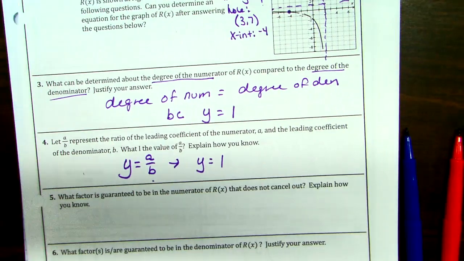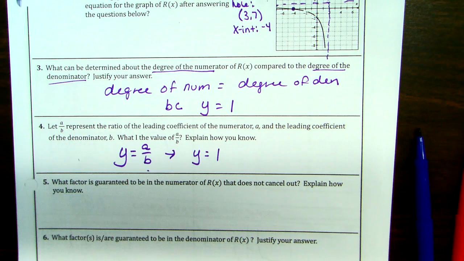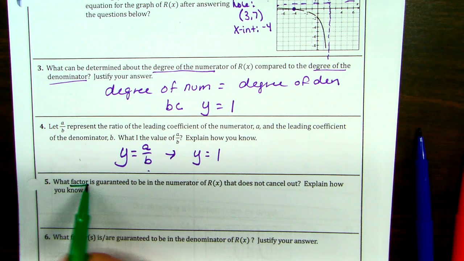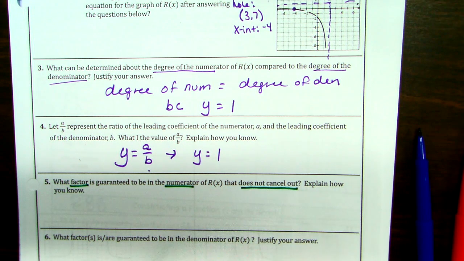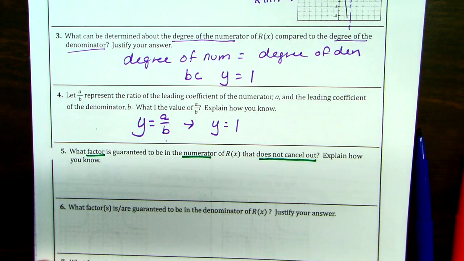All right, what factor is guaranteed to be in the numerator? Okay, factor, numerator, does not cancel. What's another word for that or term for that?